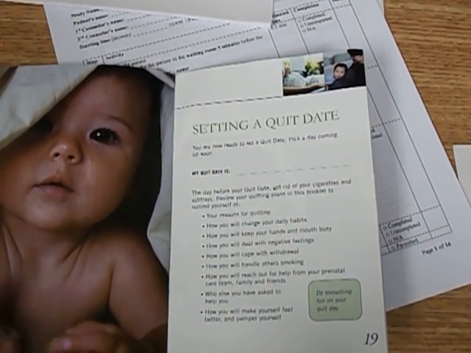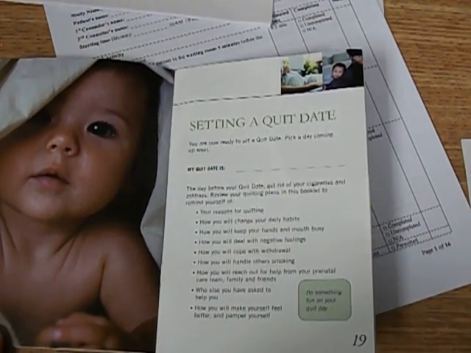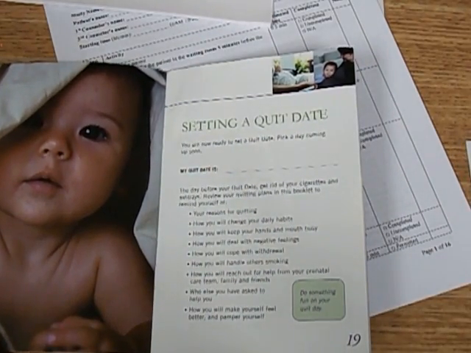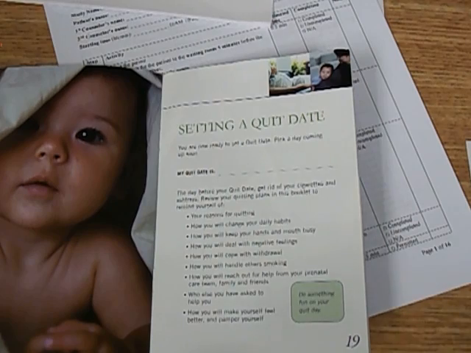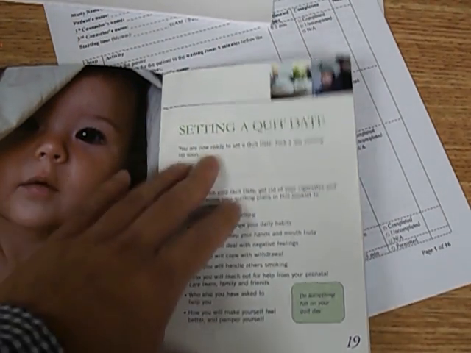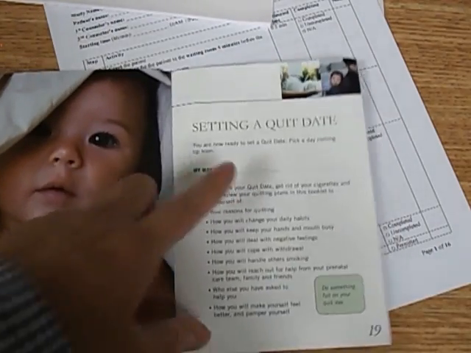So when you schedule the quit day, make sure that they can make their daily visits every single day after quit day. It doesn't have to be exactly the same time. It just has to be that day. So one day they could come in at 9, and the next day they could come in at 3 in the afternoon. Just make sure they come in that day. Alright? So once you figure that out, fill that in.